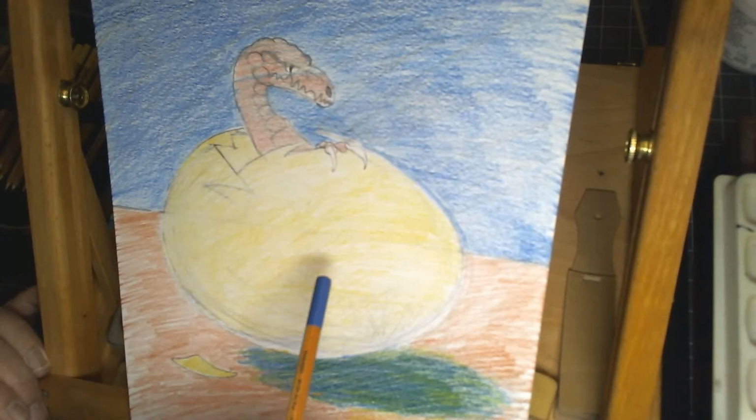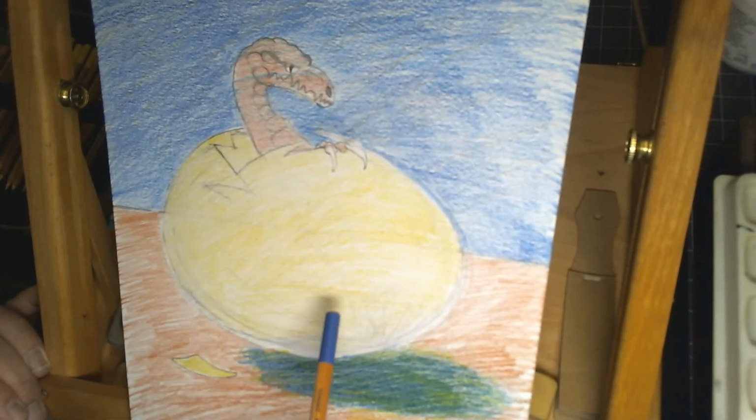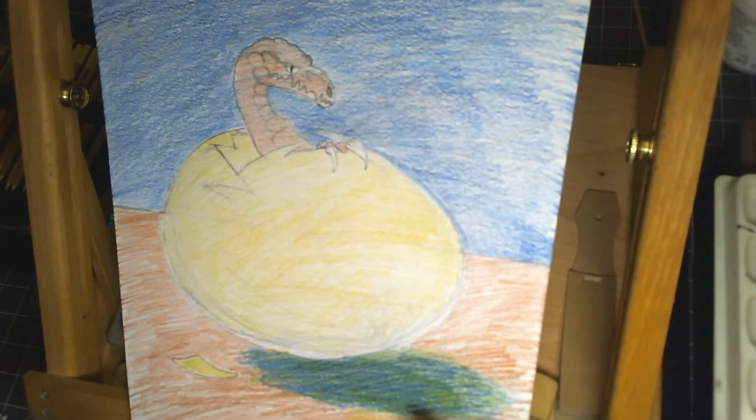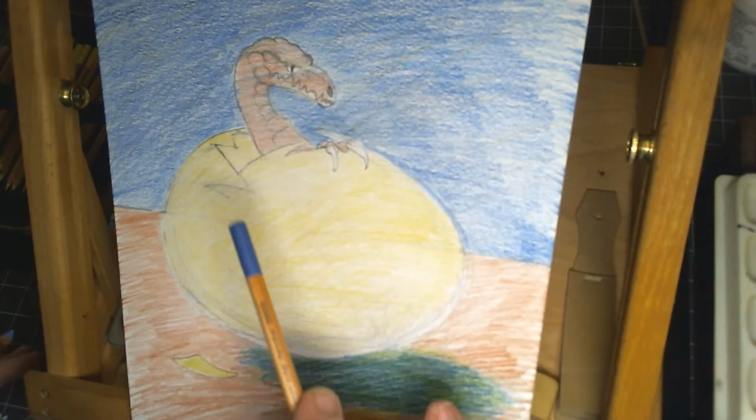Then I'll move into my object, which I'm treating as my closest thing, my foreground, even though a little bit of this middle ground is closer. We're going to be paying most attention to this last when we deal with detail.